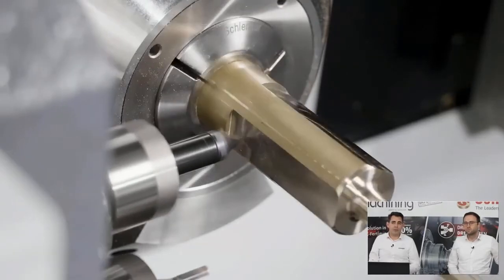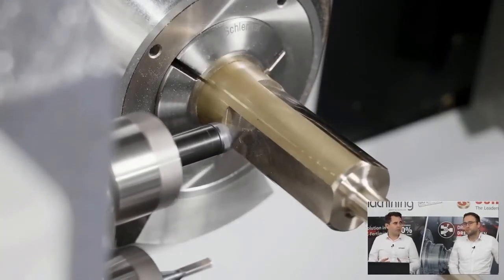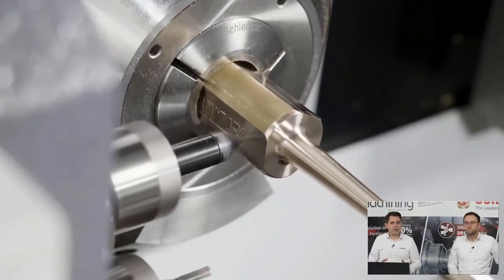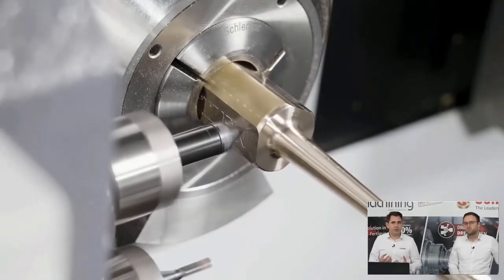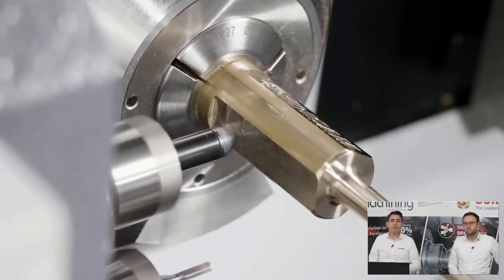And also maybe interesting to know that we have also a kit to increase the bar capacity to 32 millimeter. We can exchange the chuck sleeve and nut on the main spindle, back spindle, and the guide bush from 25 to 32.